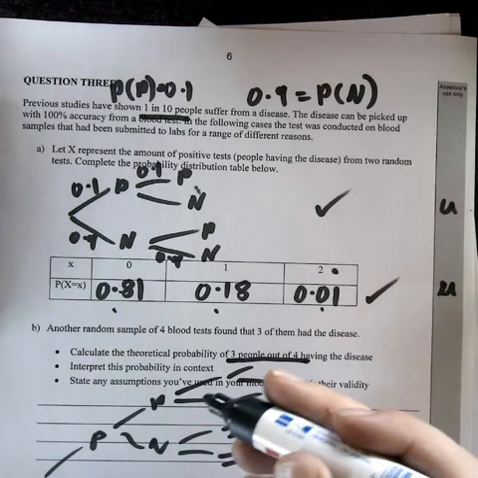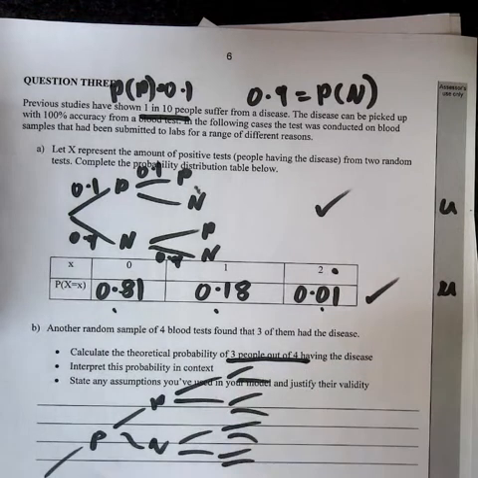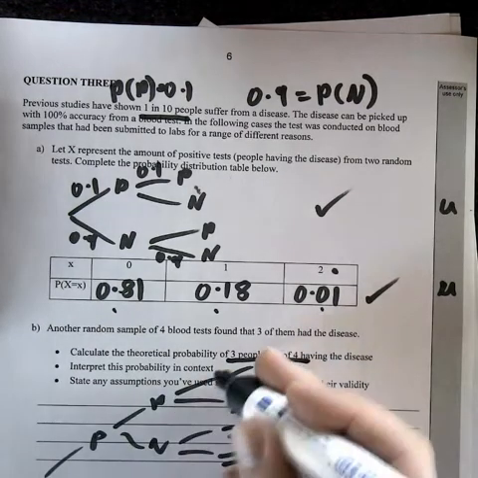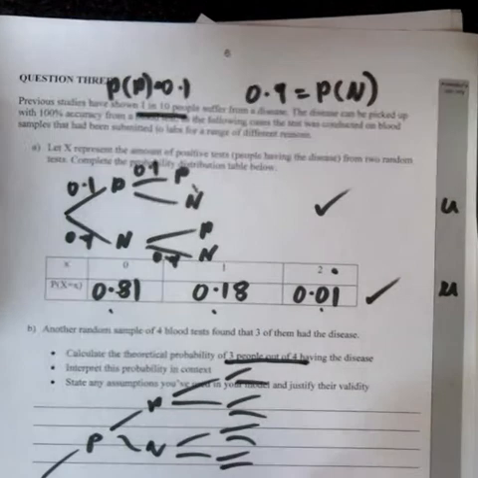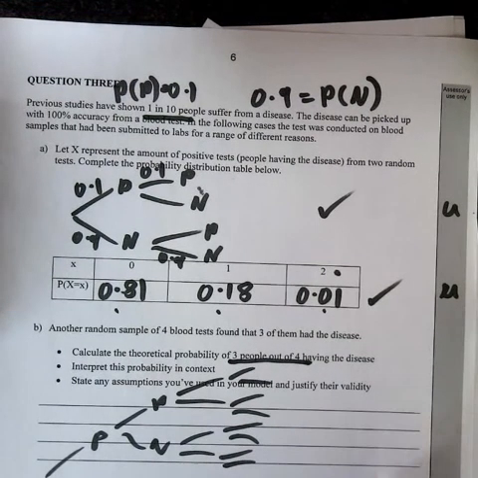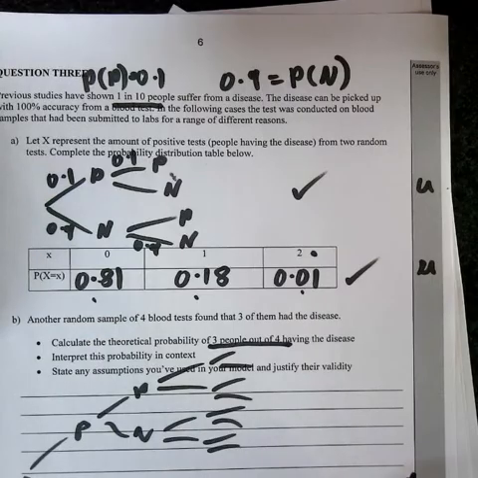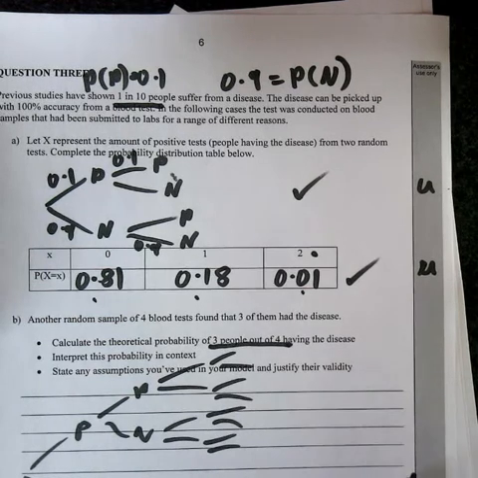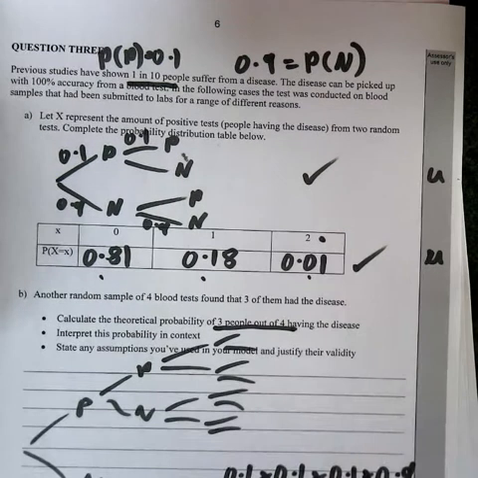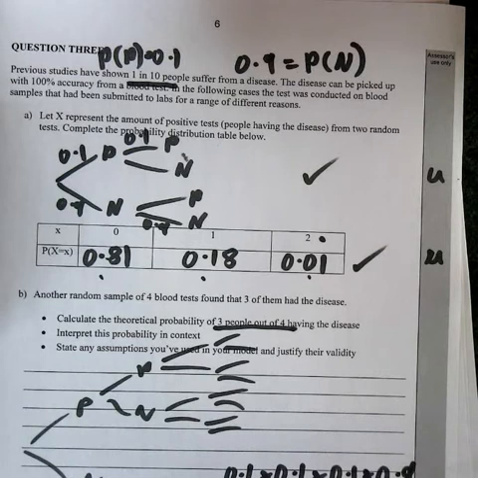If I started doing that, and I did it this way for instance, positive, positive, positive, negative, I'd end up with 0.1 times 0.1 times 0.1 times 0.9. Positive, positive, positive, negative, multiplied. If I did it in a different way, I'd end up with the same calculation: 0.1 times 0.9, so positive, then negative, then positive, then positive. You see that I'm actually doing the same calculation each time, just the order of multiplications changes. So I always get the same answer.